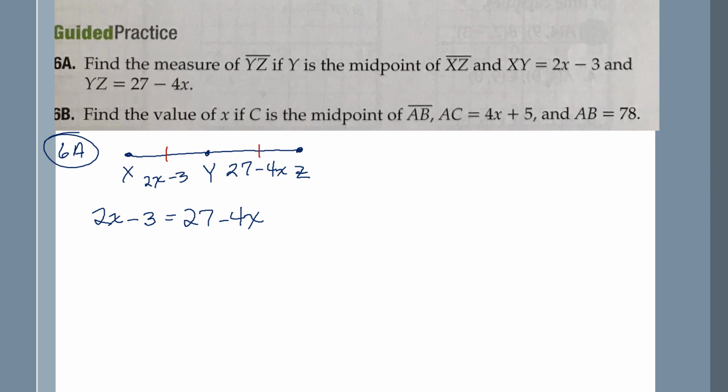I'm going to add 4X to each side. So I end up with 6X minus 3 equals 27. Add 3 to each side. 6X is equal to 30. Divide each side by 6. X is equal to 5.